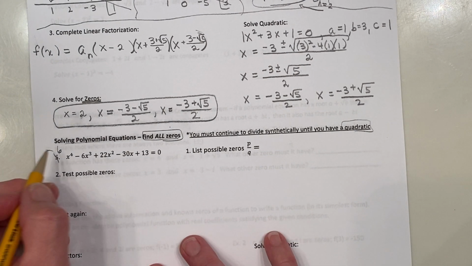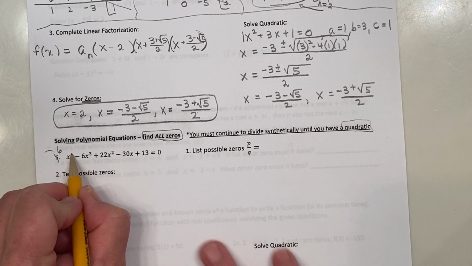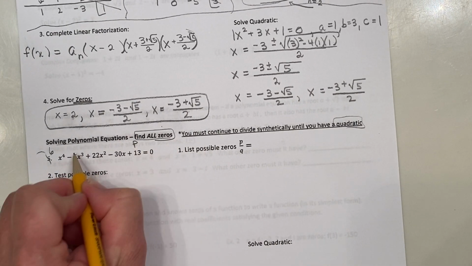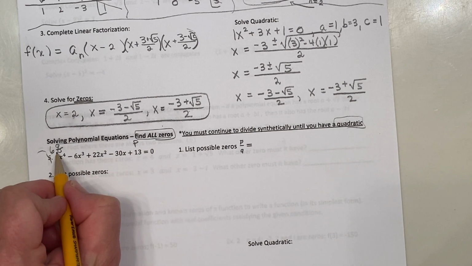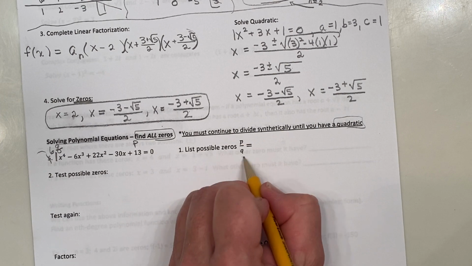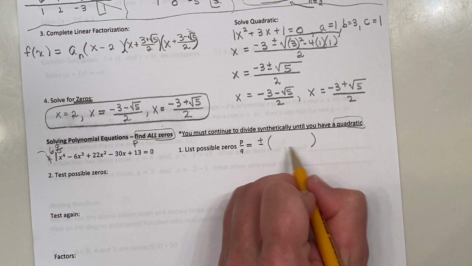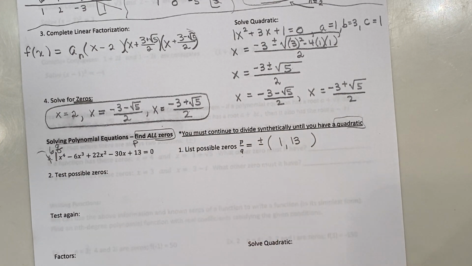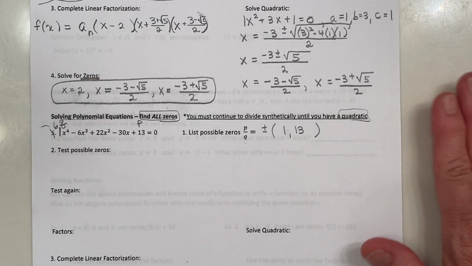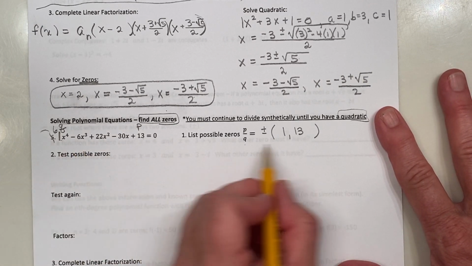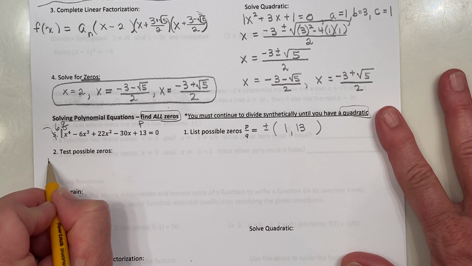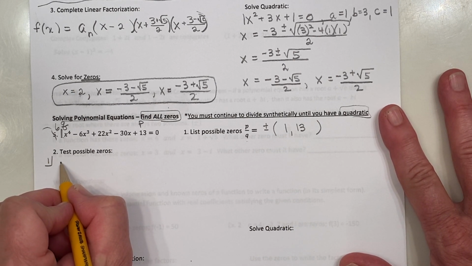Notice that this function is a 4th degree function. It's set equal to 0 already. Let's list the factors of P and Q. And again I can see that Q's factors are just positive and negative 1. So P over Q factors are just going to be the factors of 13, which are just 1 and 13. So we only have 4 to test. If this fourth degree function passes through an irrational zero, it'll come from one of these 4 numbers. So I'm just going to start with 1 and hope that we get kind of lucky here.